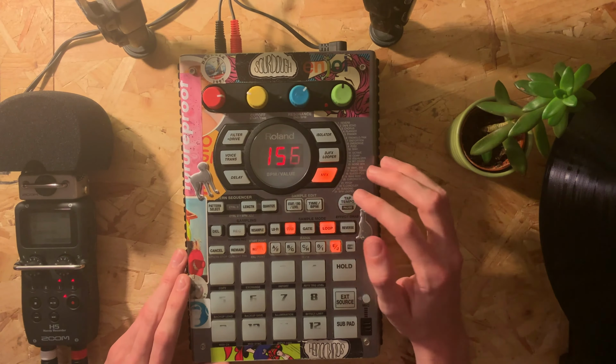I've been sampling from vinyl loads lately because I've just picked up a PT01 Newmark USB portable turntable, so I'm really excited to get that. So this is a loop I made from some vinyl that I've got.